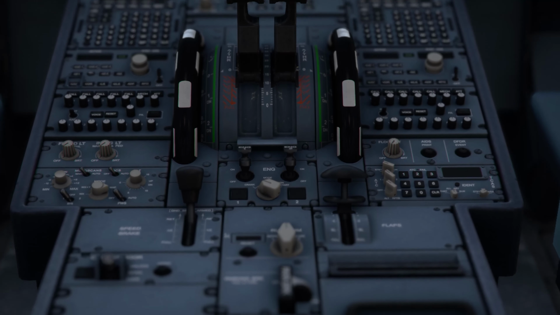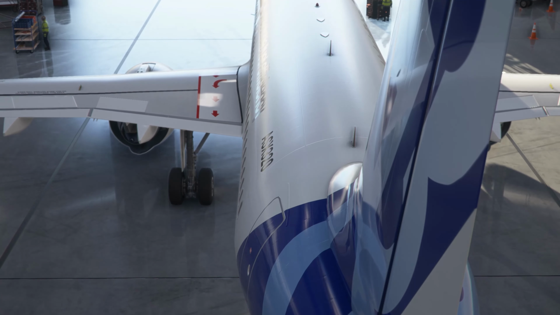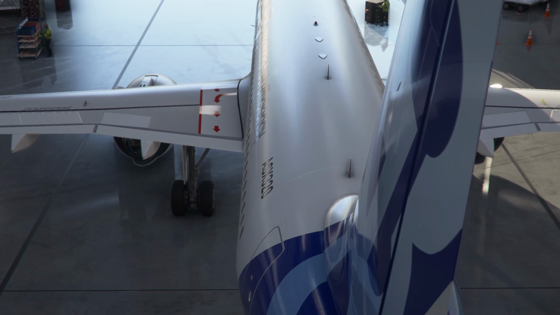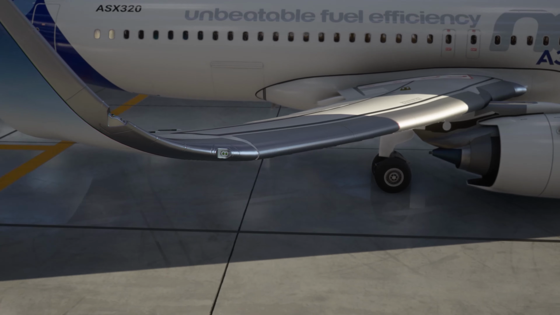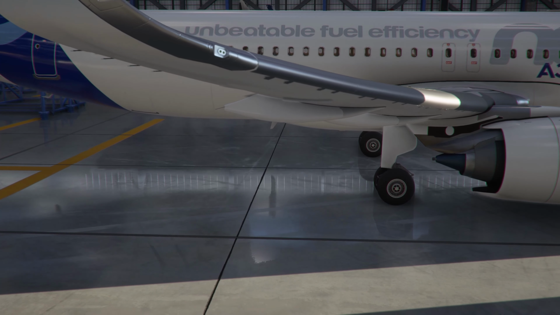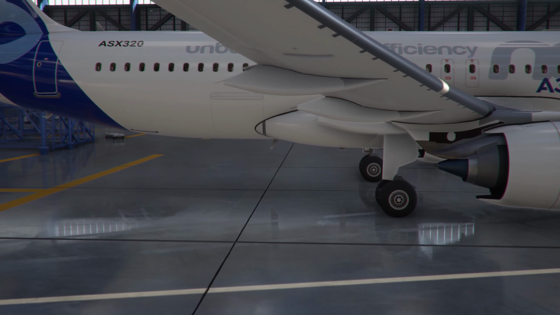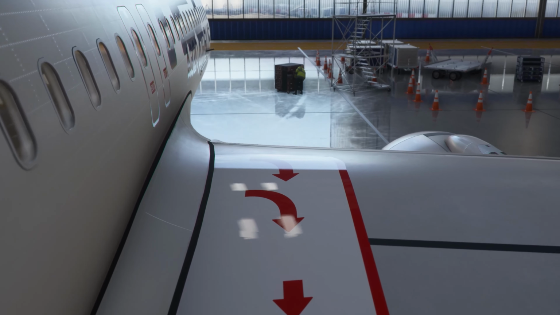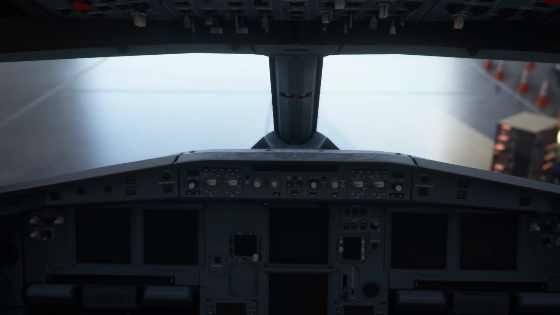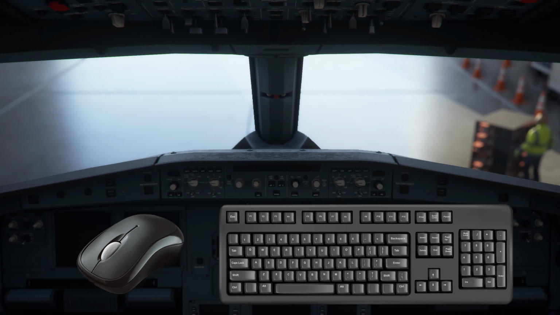Since the beginning of time, mankind looked up at the skies and at the birds and wondered if we were also capable of flight. Then we invented aircraft, making it possible to go to almost anywhere on Earth and accessible to almost anyone. Now, we answer the question that has been keeping us awake at night. Can we fly a plane using just a mouse and keyboard?